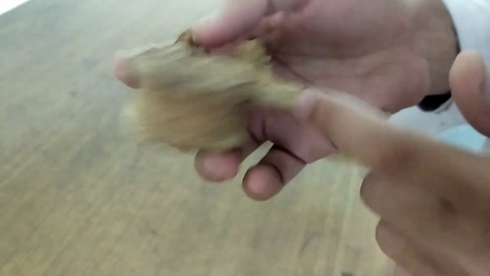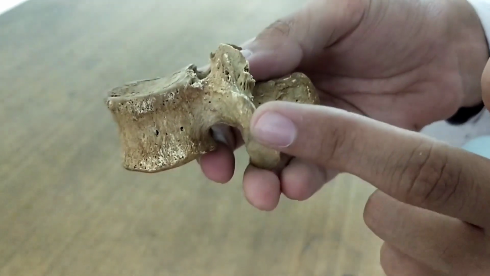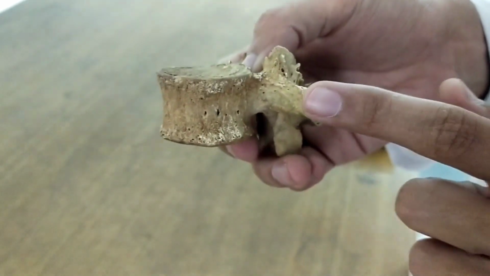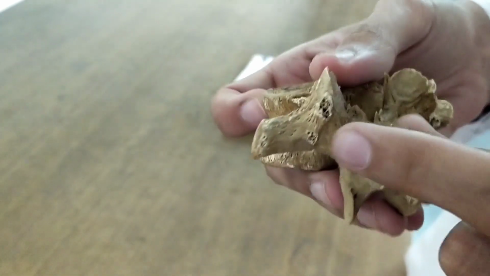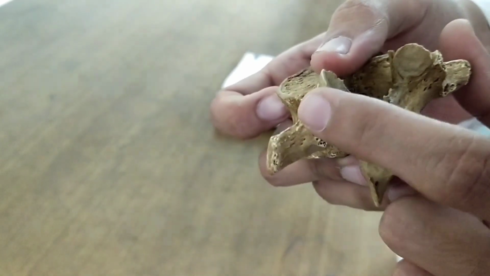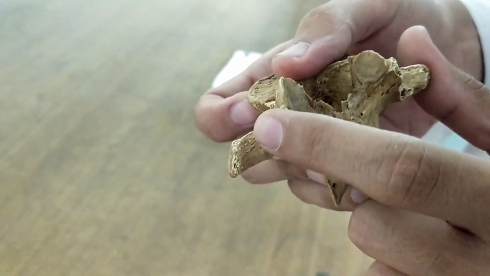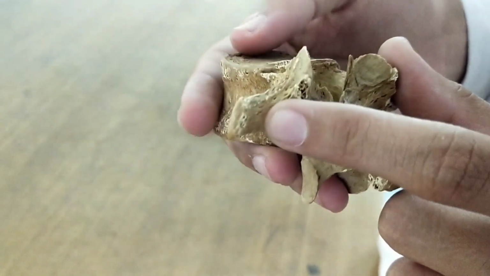So these tips are providing attachment to the medial and the lateral arcuate ligaments on both sides. And on the posterior surface there is the origin of the muscle known as longissimus thoracis. So these are the attachments of the muscles on the transverse processes.